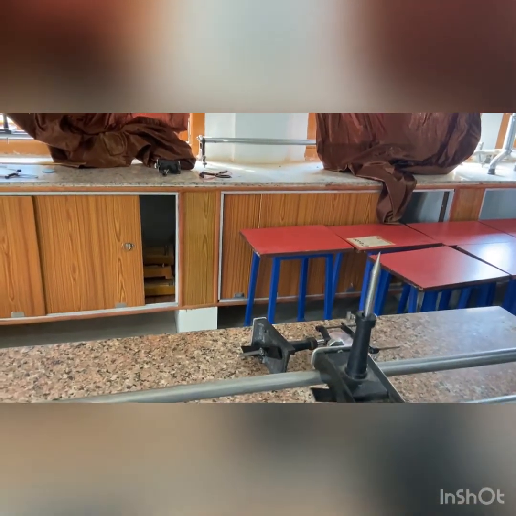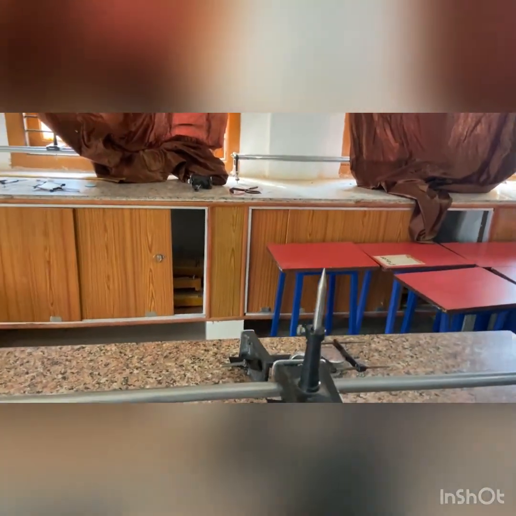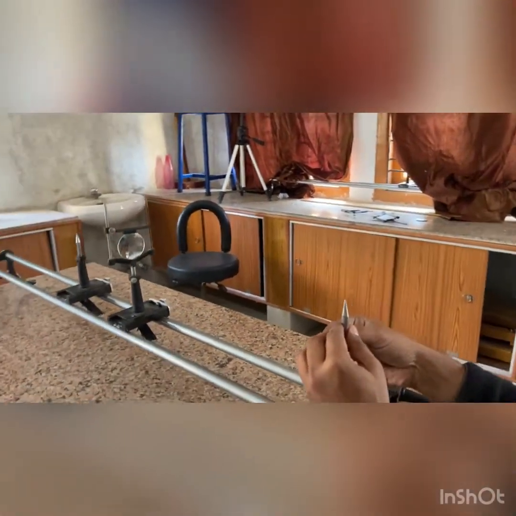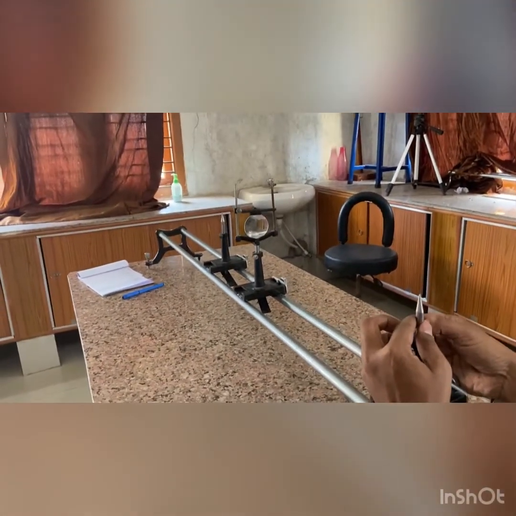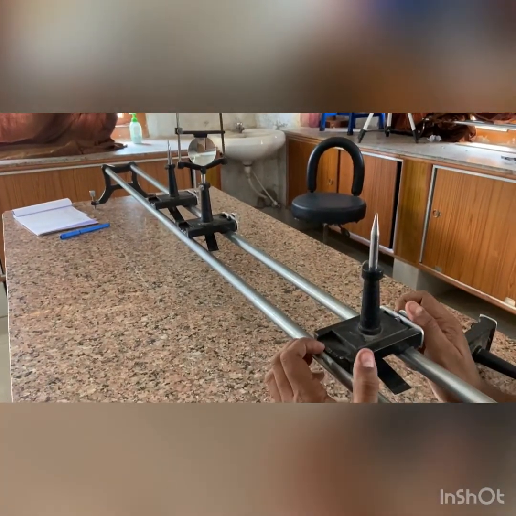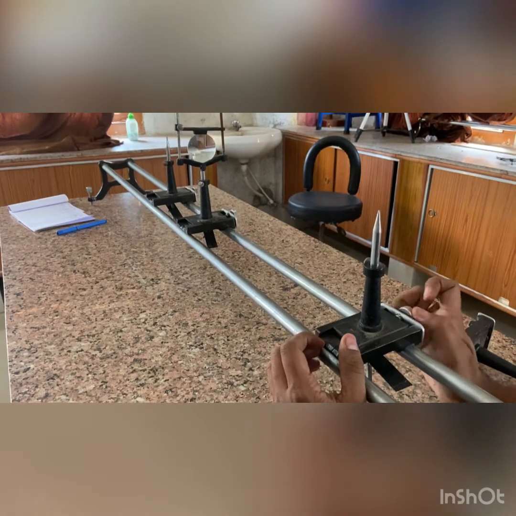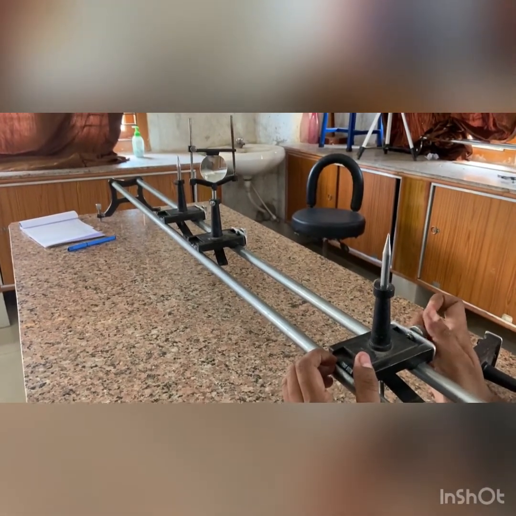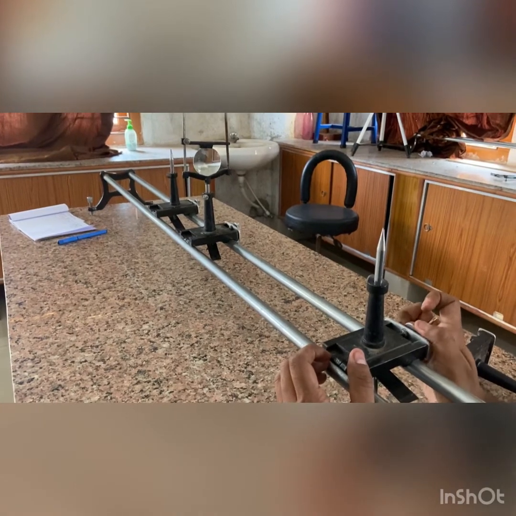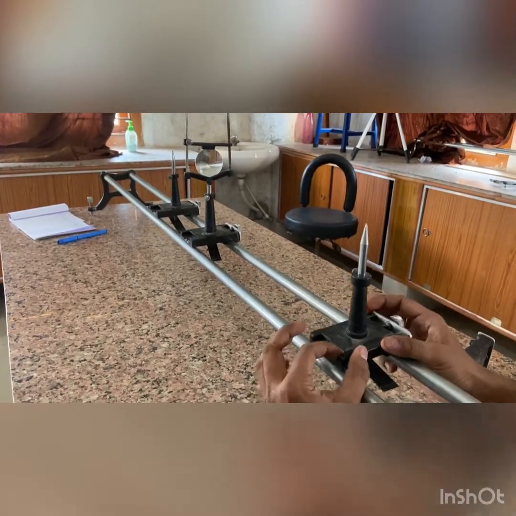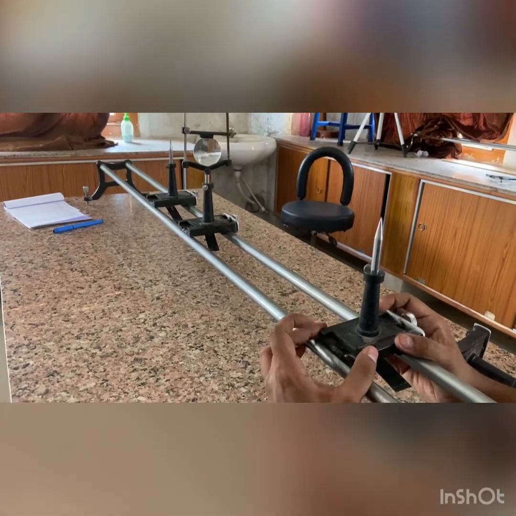The image needle is to be placed somewhere here, and now we have to find out the coincidence, right? We have to find out the coincidence of the image with this image needle, right? And after that we will be avoiding the parallax.